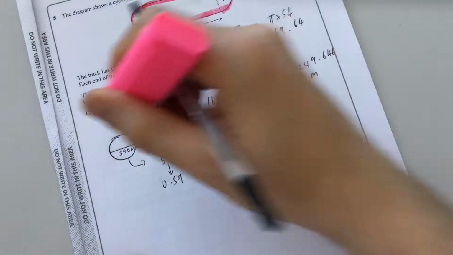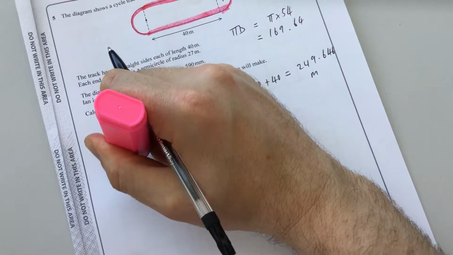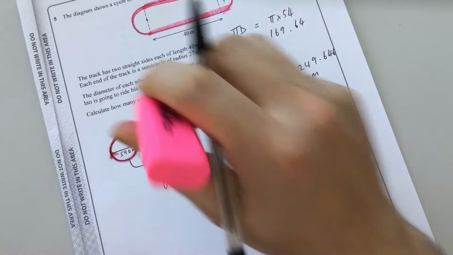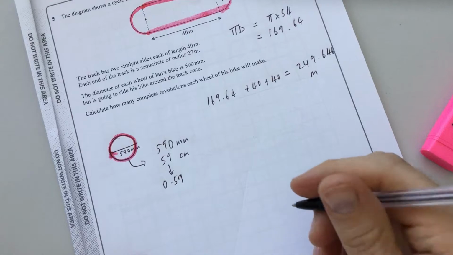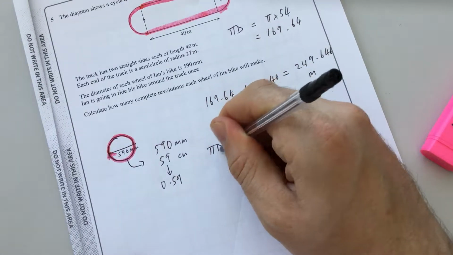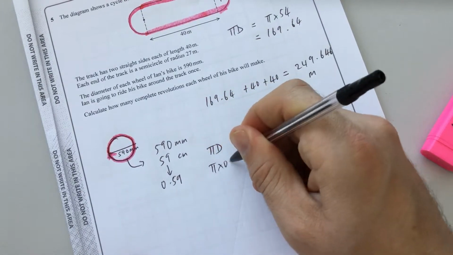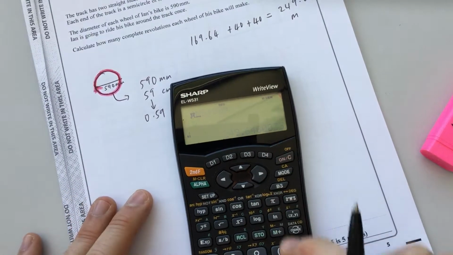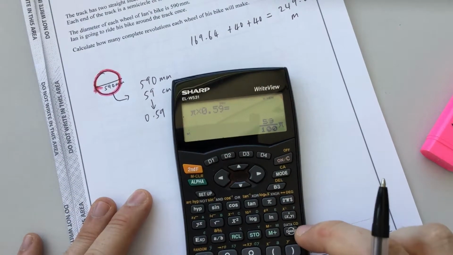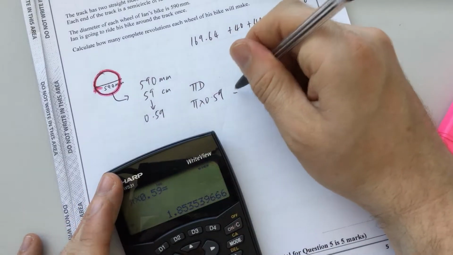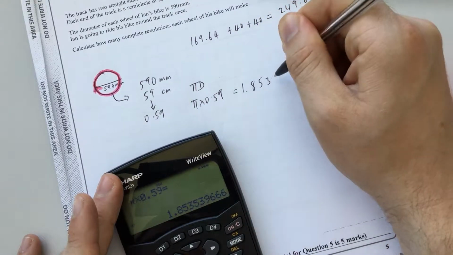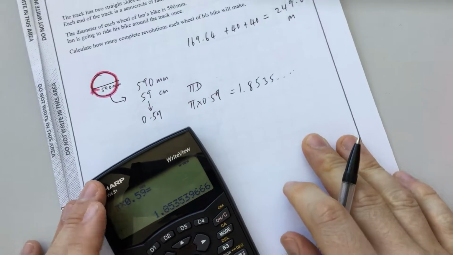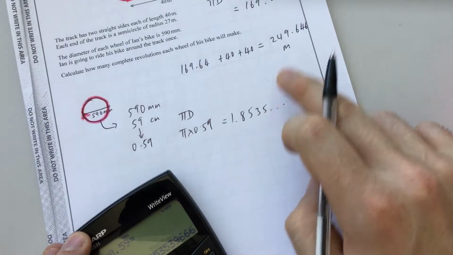We need to know how long the outside of this wheel is, so we need to know the circumference. So again, that's pi d, so it's going to be pi times 0.59, which is 1.853 and so on. We need to know how many times that will fit into that.